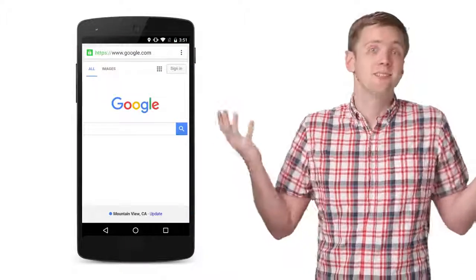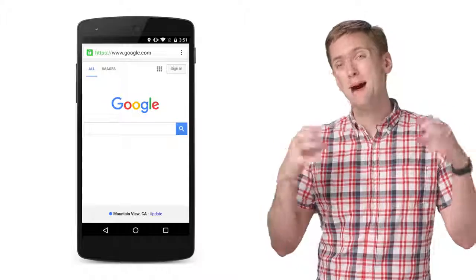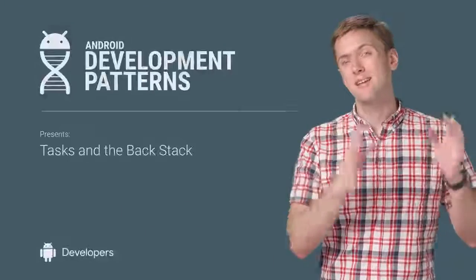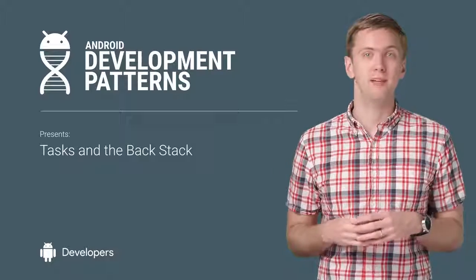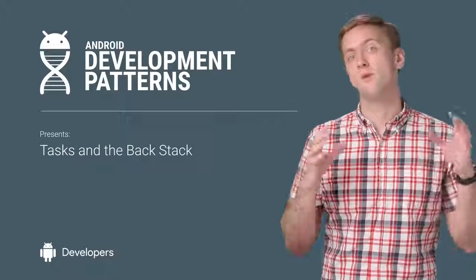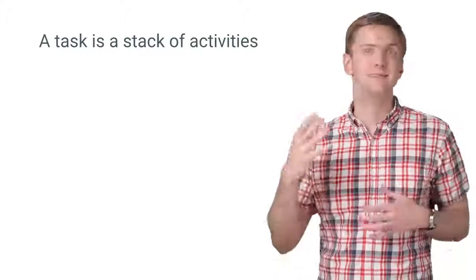You tap the launcher icon and your app launches. Sounds easy, right? But what's happening behind the scenes is a little more involved. Turns out the activities in your app don't live in a vacuum, but instead exist as part of one or more tasks. Now, a task in and of itself isn't very complicated. It's simply a stack of activities.